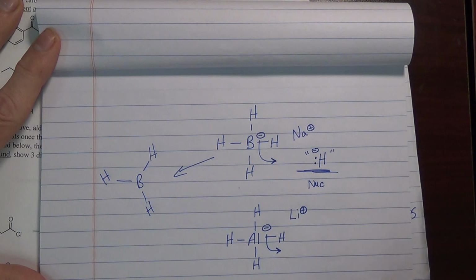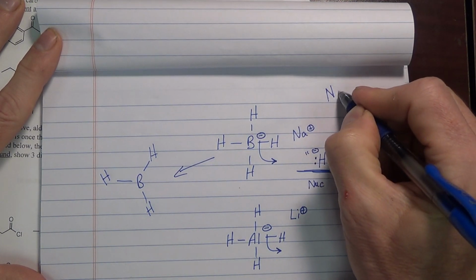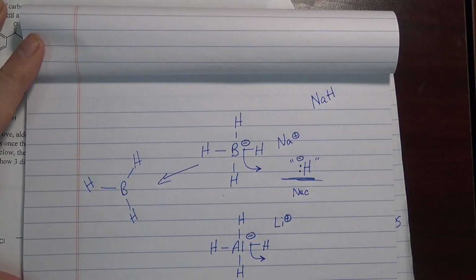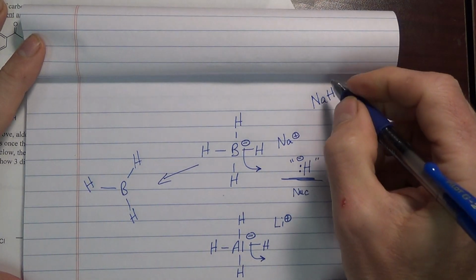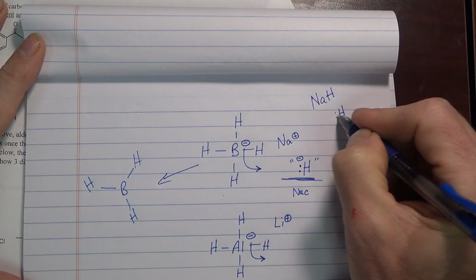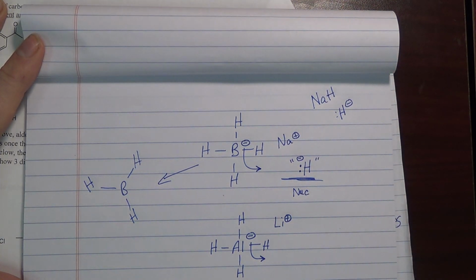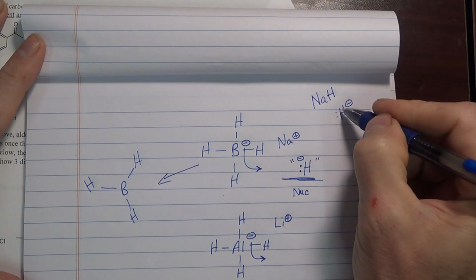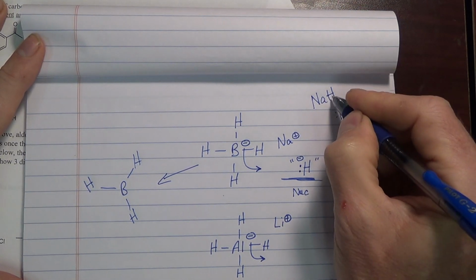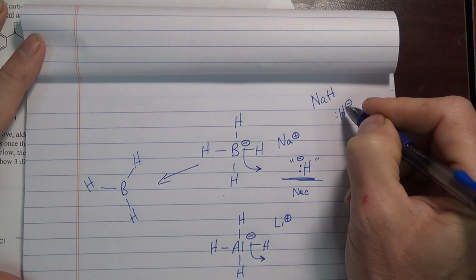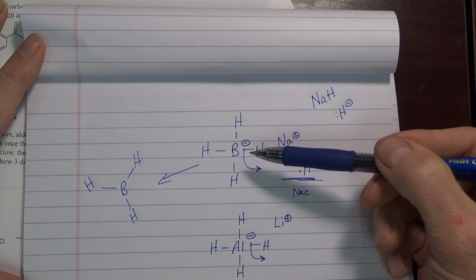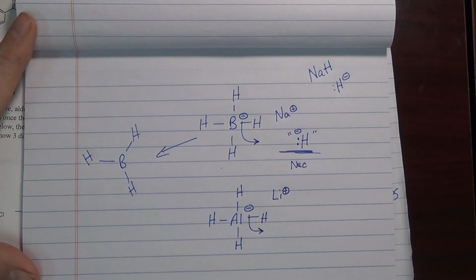Now, you can also have just NaH. That is a molecule or salt that is known. This would be, of course, Na plus and H minus. All right, clearly H minus here. But we will never use this as a hydride source because it's just in practice not a good hydride source. These are better hydride sources.